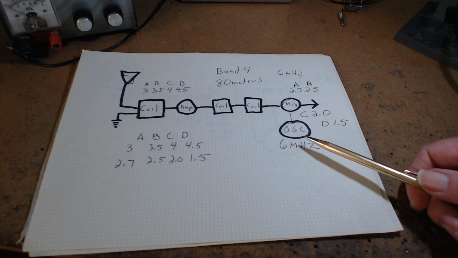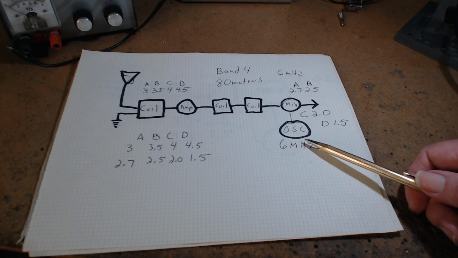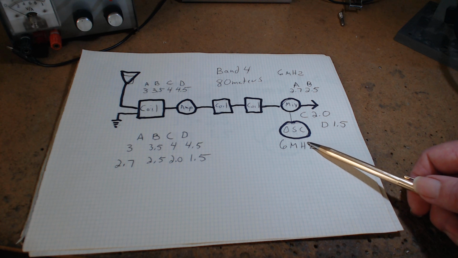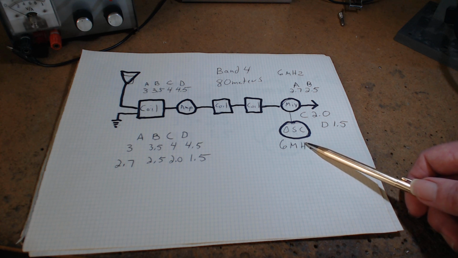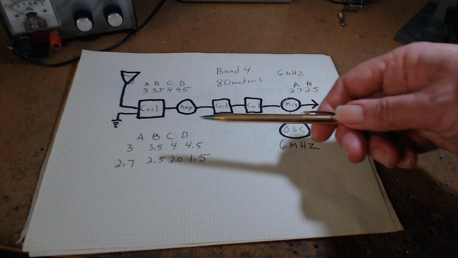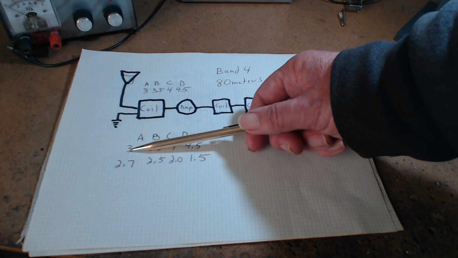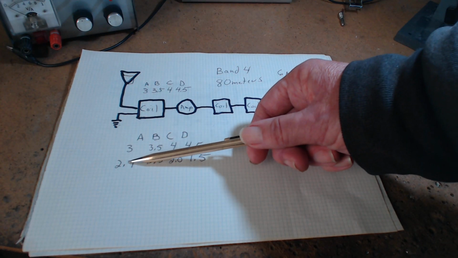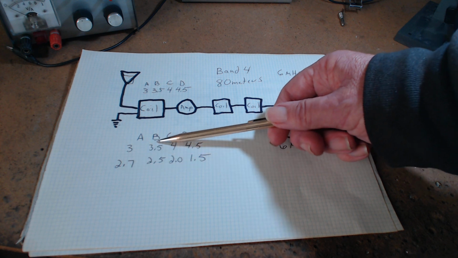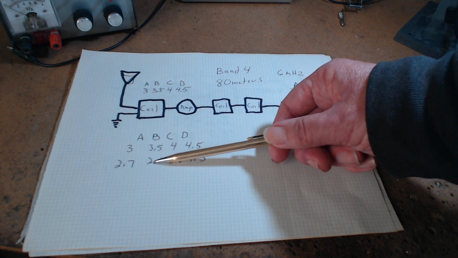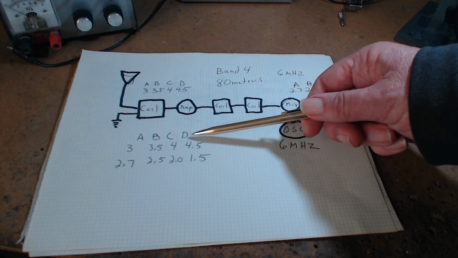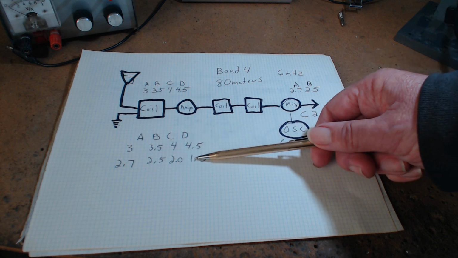The first oscillator in the radio is fixed. It's 6 megahertz. So the 80 meter band is going to get converted as a block. The whole 80 meter band gets converted together. So 3 megacycles, or megahertz, becomes 2.7 megahertz. 3.5 goes down to 2.5. 4 becomes 2. 4.5 becomes 1.5.